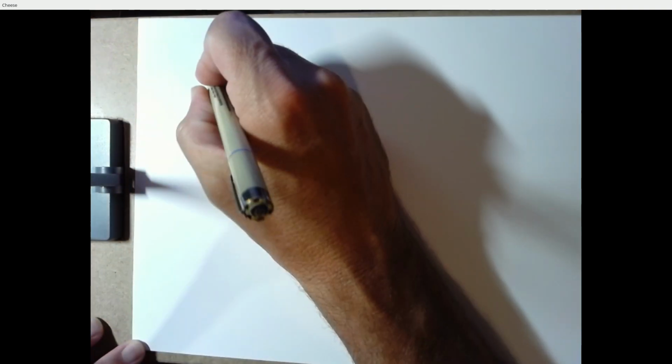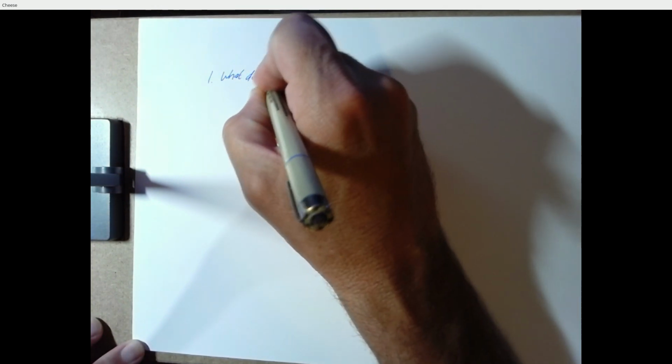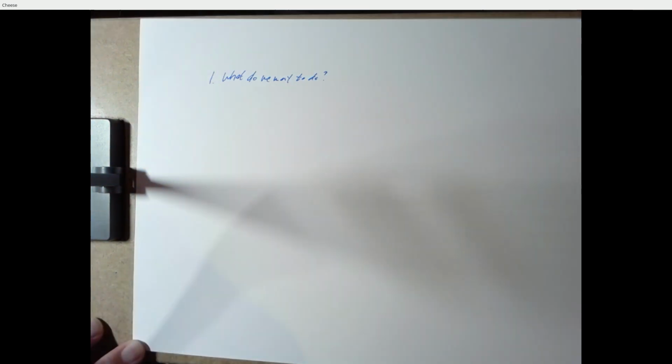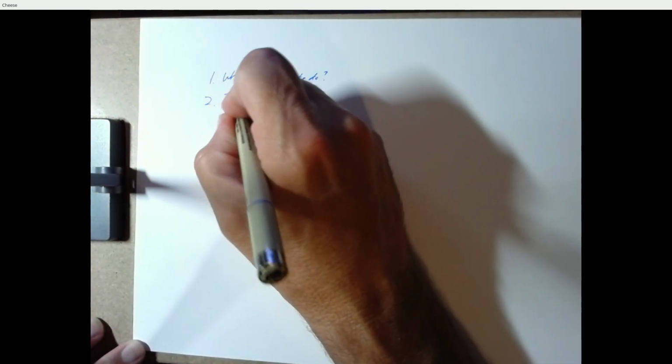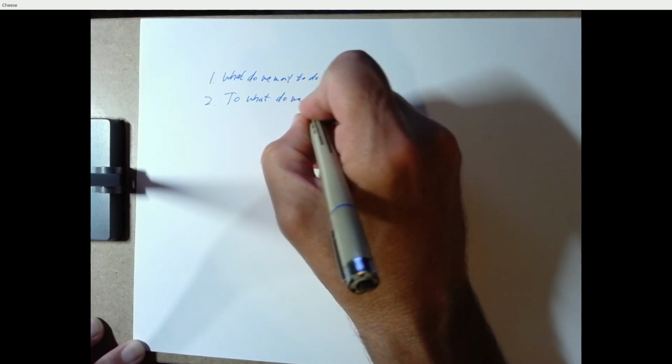There's various instructions and various ways that we can modify these instructions, but a general way to think about assembly language programming is to think of two criteria that we need to specify. The first is, what do we want to do? And the second is, to what do we do it?